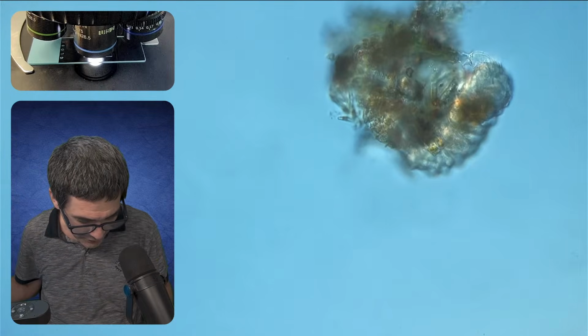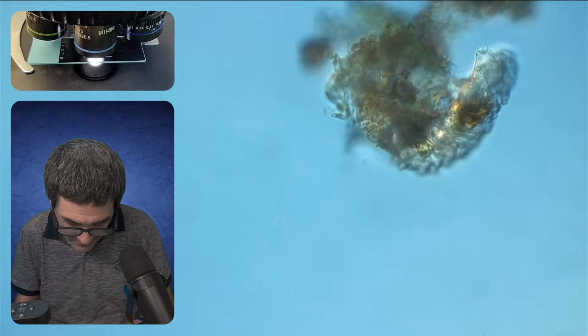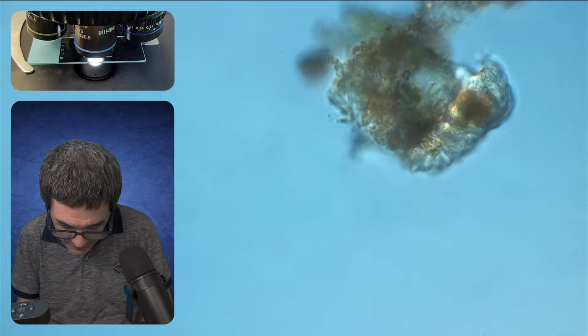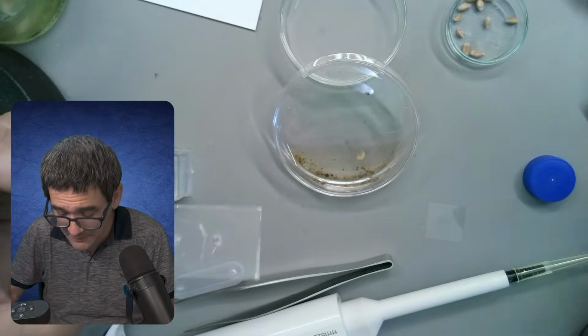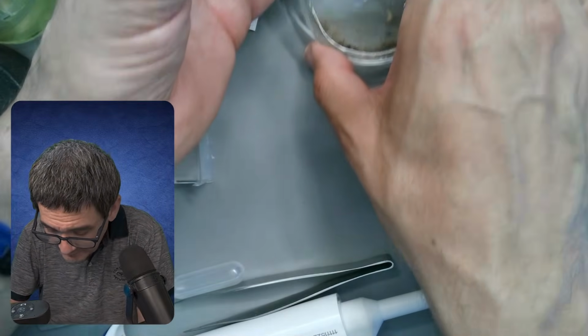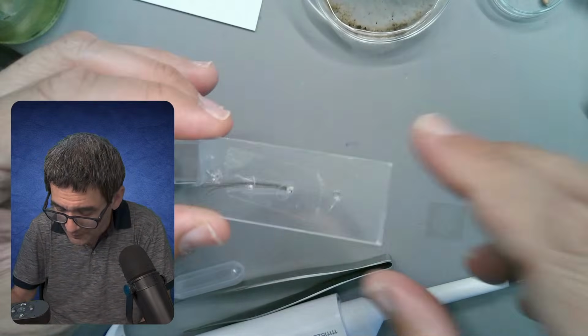Just for a very quick failed experiment, I'm just going to show this to you as well. Desk view. Let's put this away again here. Failed experiment. Work in progress.